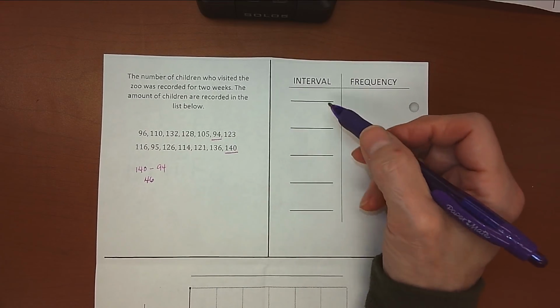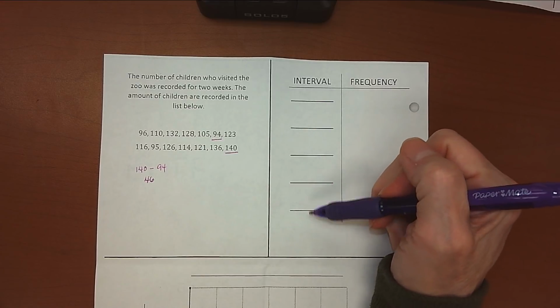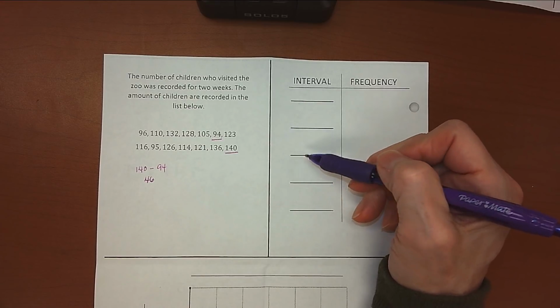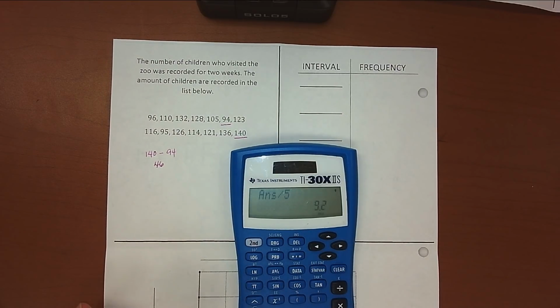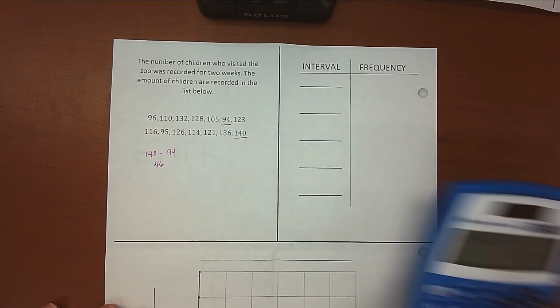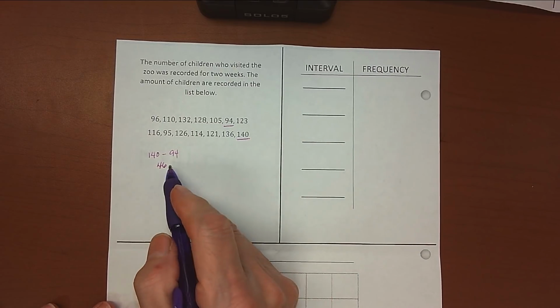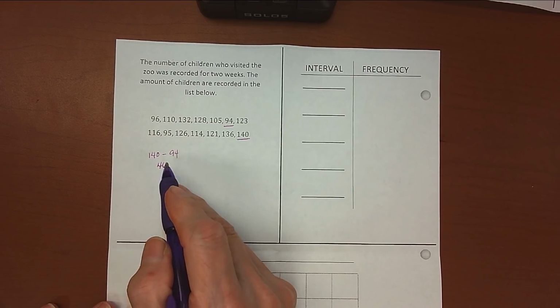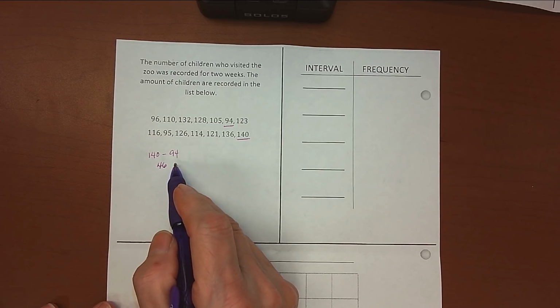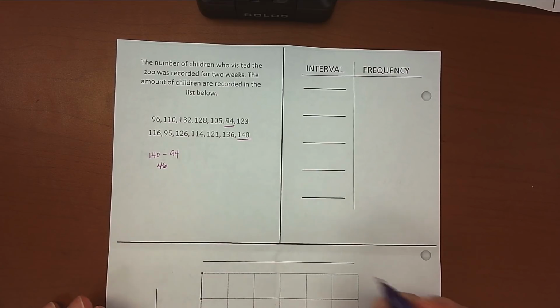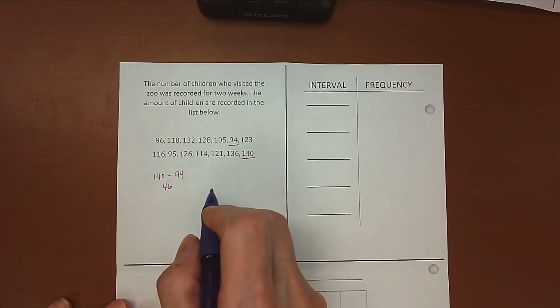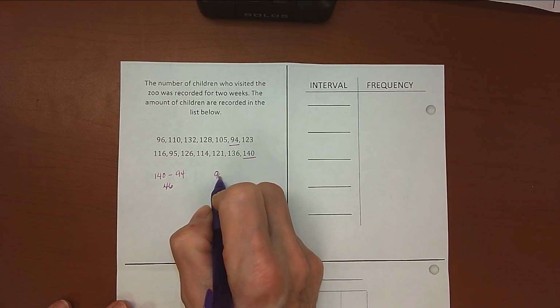Now, I want to divide that 46 units up into intervals. Here I see that I've got a space for 5 different intervals. So I'm going to take my 46 and divide that by 5. And I see that I need just right around 9, about 10 units in each interval. I don't necessarily have to start at 94. I need a number lower than or equal to my smallest number, and I have to go as far as a number that will include my highest number. So I'll go ahead and start with, let's say, 90. And we'll go by tens.